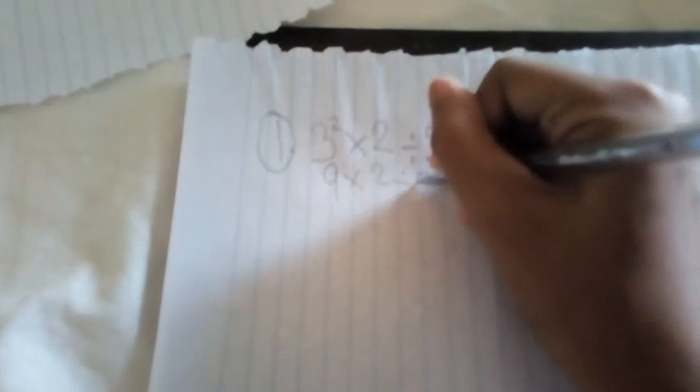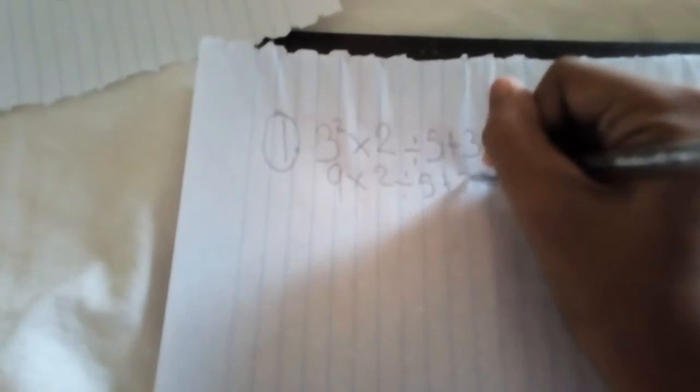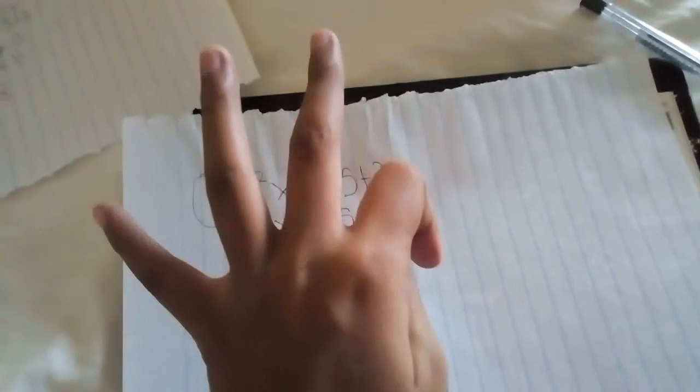Okay, let's see if you got this one correct, my geniuses. So we're going to start off with exponents. So if you didn't do that, you can hurry and fix that up. 3 times 3 is 9. Times 2 divided by 5 plus 3. Now, you can figure out the next step, and I'll only give you 5 seconds for this one. 5, 4, 3, 2, 1, done.